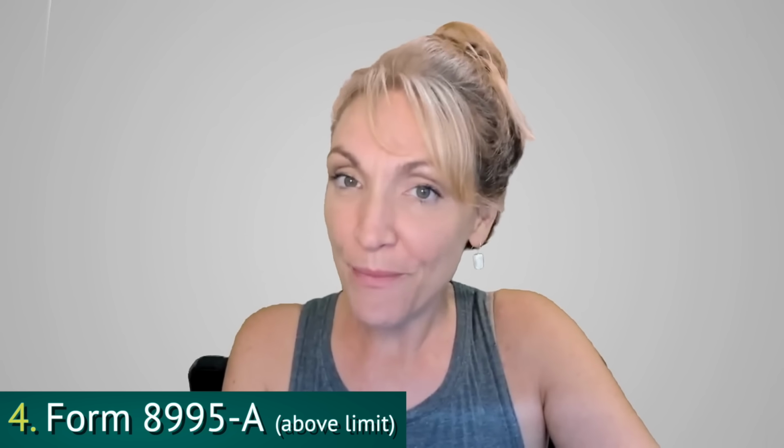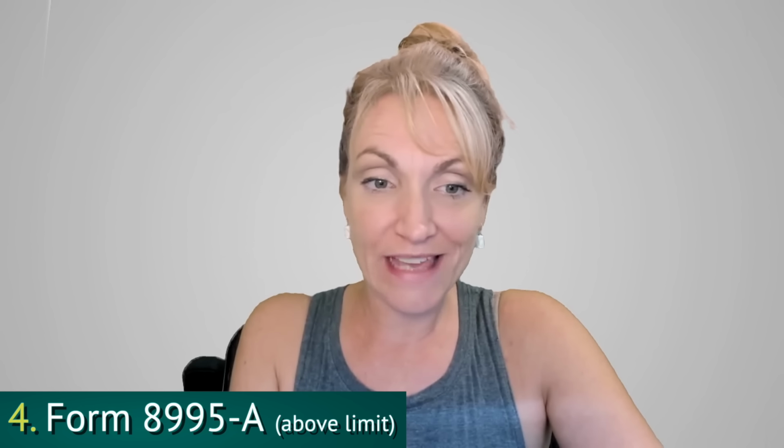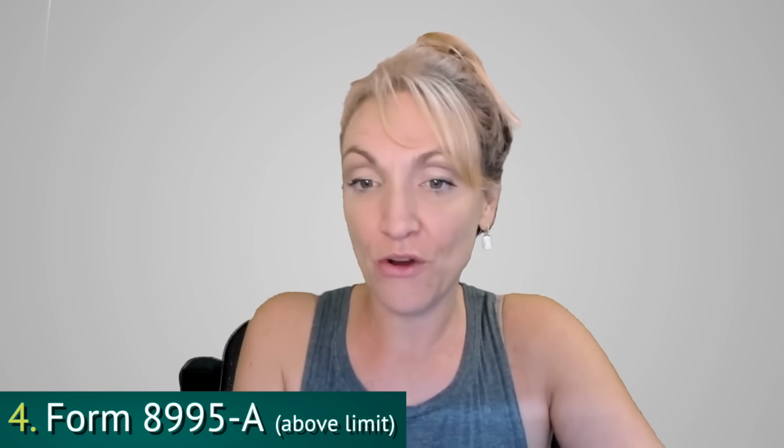So now I've changed the numbers for the business so that we are in the phase out of the deduction range because we're an SSTB. So now we need to go back into that section in FreeTaxUSA and change what our taxable income is because we're above the threshold. So in this case, we'll use my calculator to figure out how much it is.